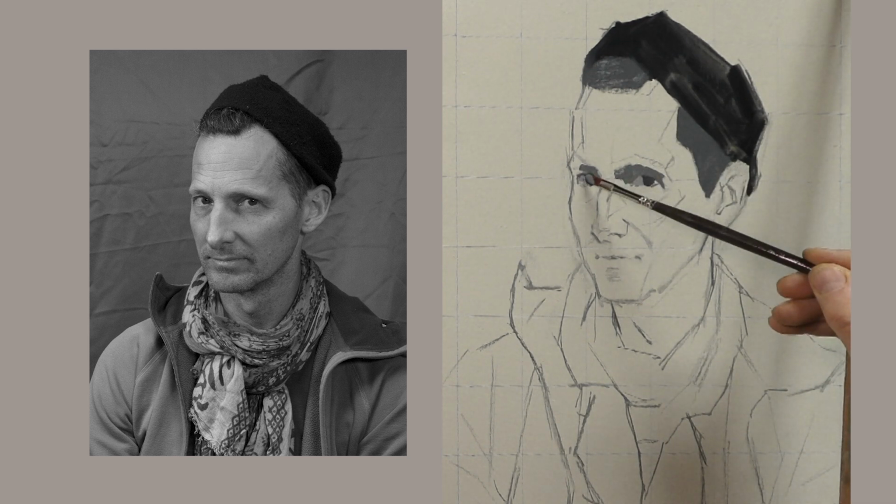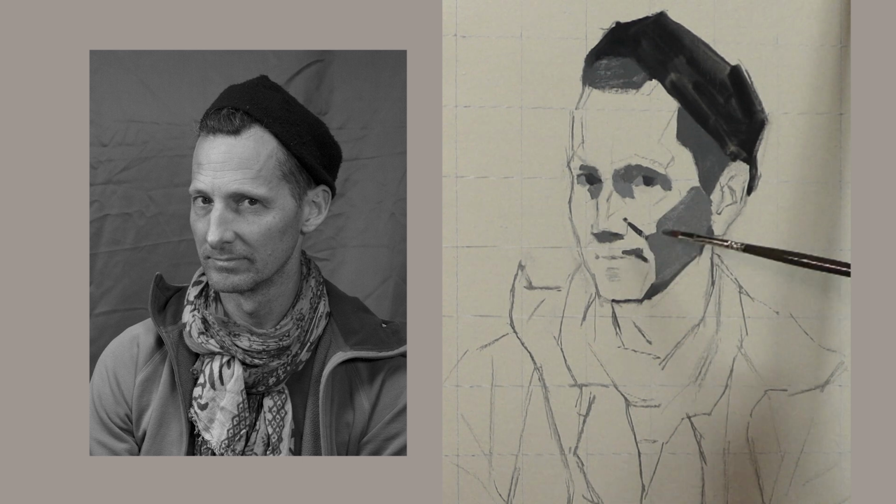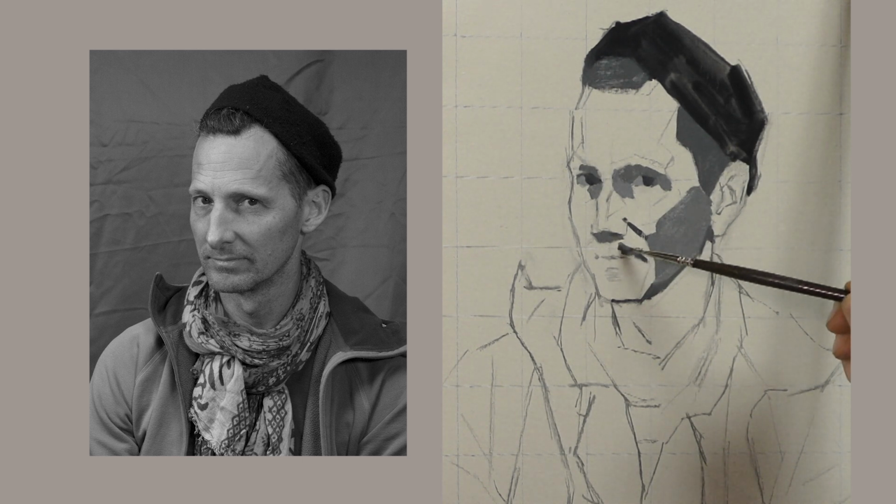First I fix the drawing with the charcoal fixative and I start painting the face from the darks to the lights.